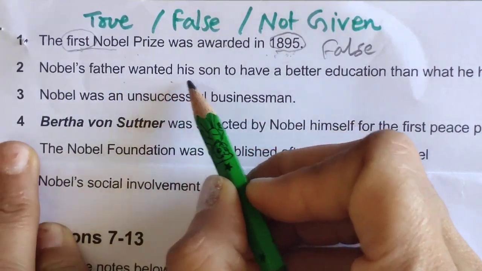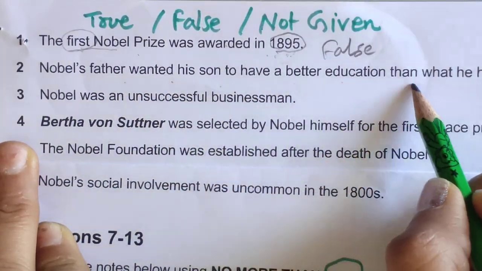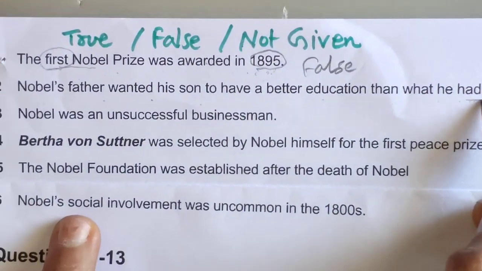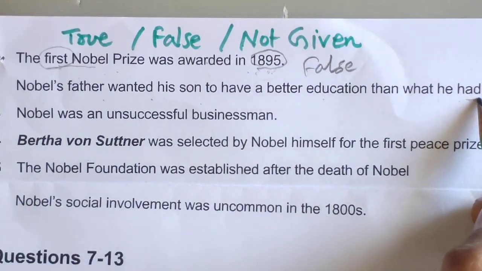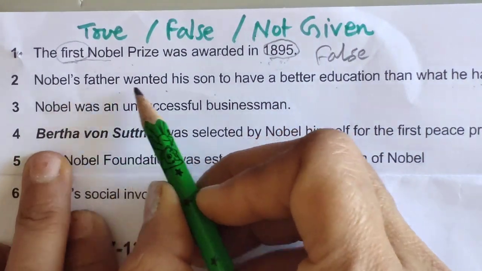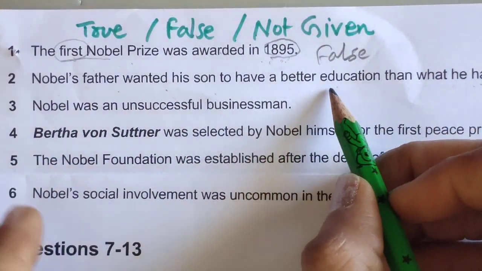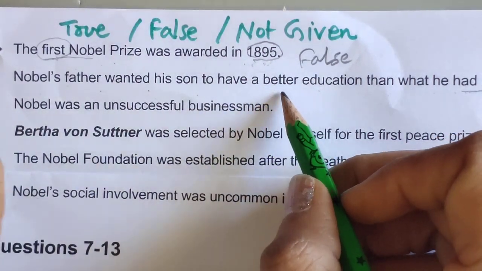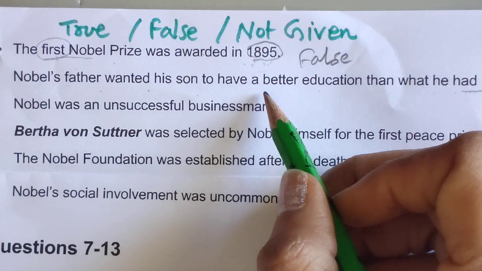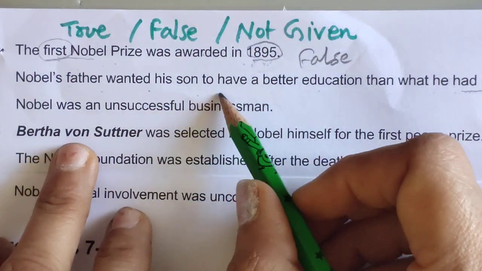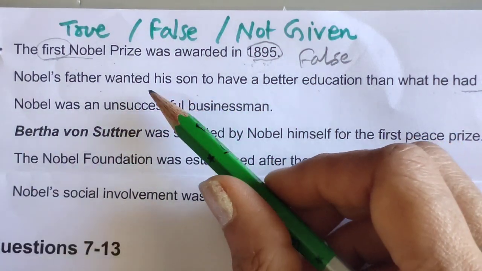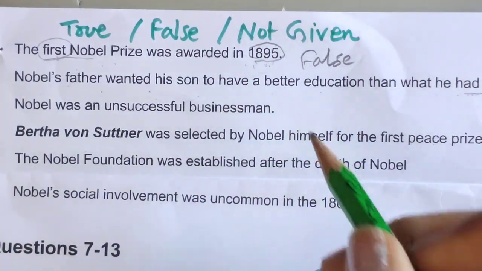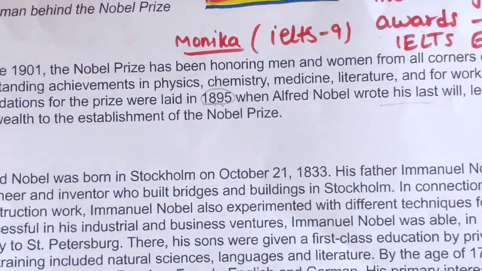Okay, now the second one. Nobel's father wanted his son to have a better education than what he had had. Okay, had means whatever education he had got. So if his father wanted his son to get a better education, true. If his father didn't bother about whether he got a better education or not, then not given. If he didn't want his son to go anywhere for a better education, then of course false may be there.